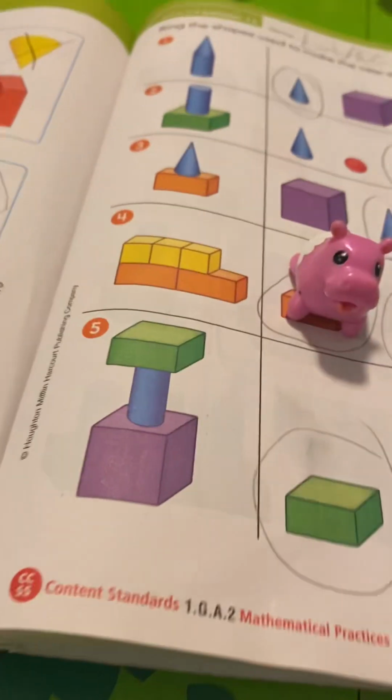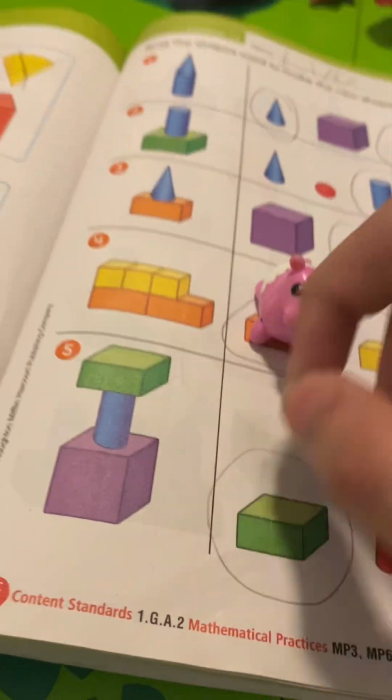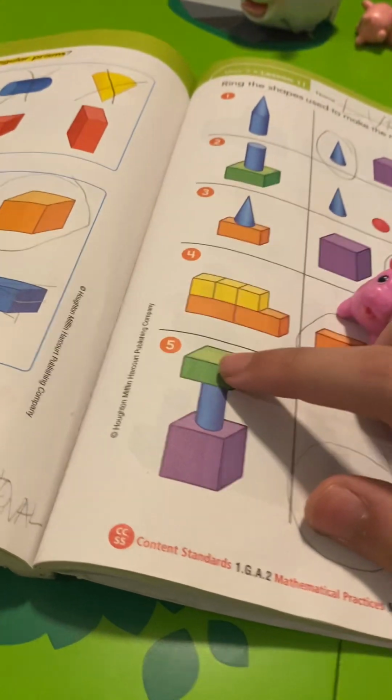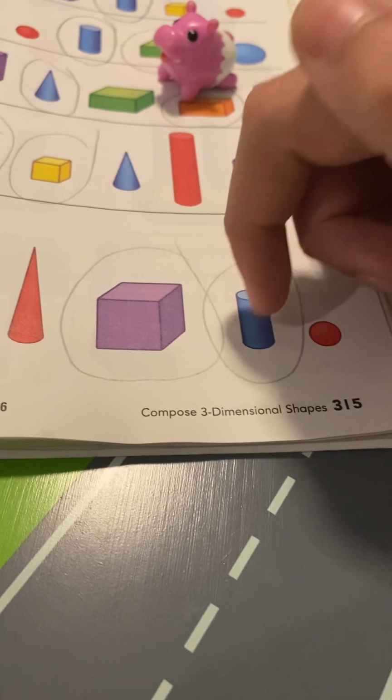Sorry. This shape is pretty special because it's made out of 3 three-dimensional shapes, which is a rectangular prism, a cube, and a cylinder.